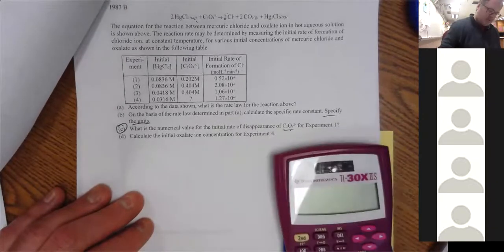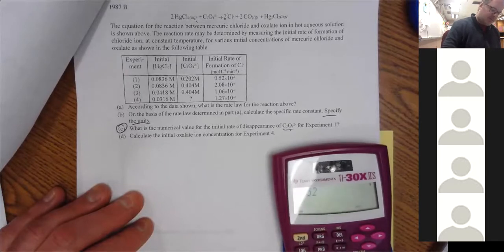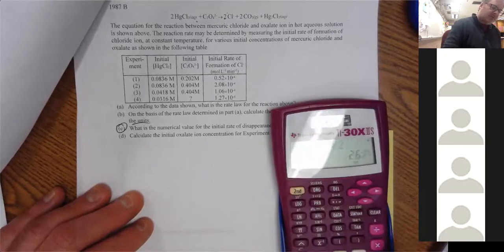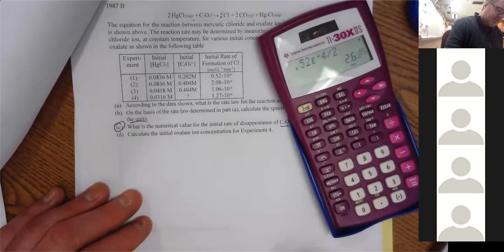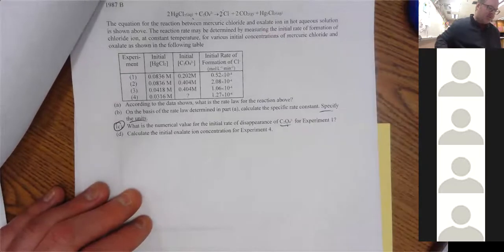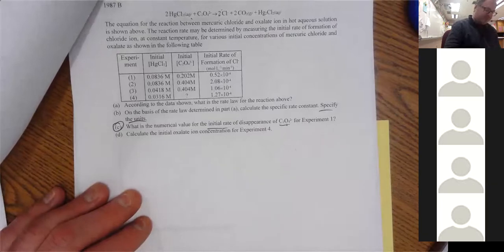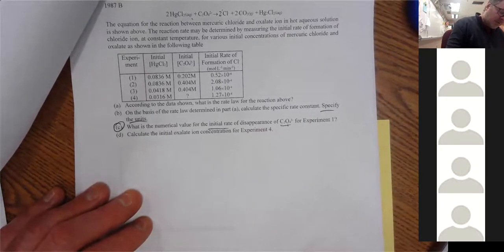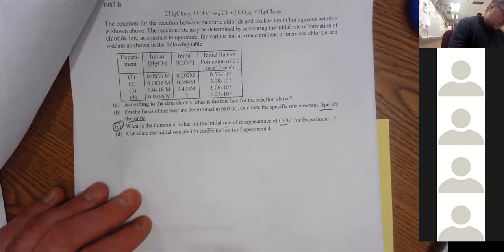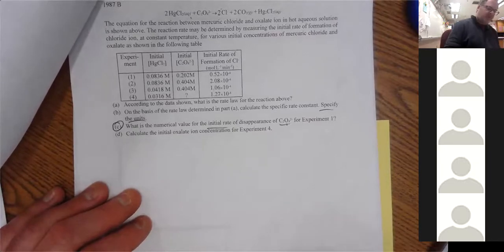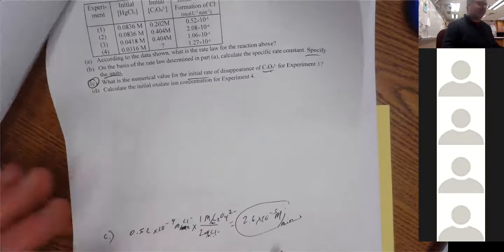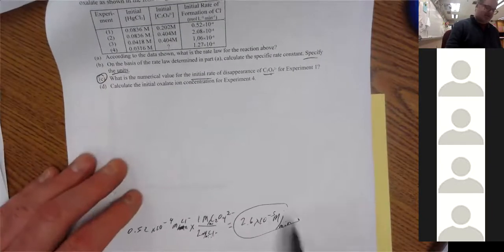Then you would take your 0.52 times 10 to the negative 4th and divide it by 2. I get a small number, 2.6 times 10 to the negative 5th. They give you a rate, so if we found this in moles per liter, that would be moles per liter per minute, and you could put that back on there. Because they do want that rate, we would need that unit on there. You can't see it, but there it is: moles per liter per minute.